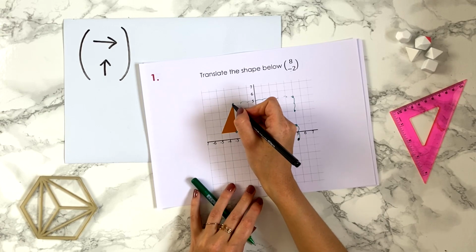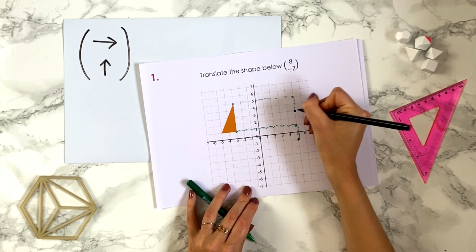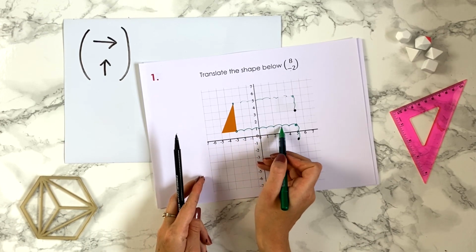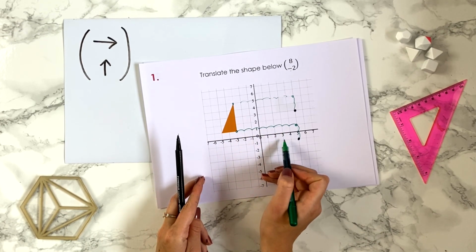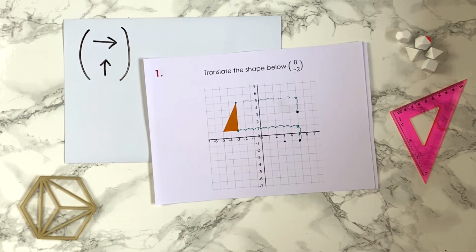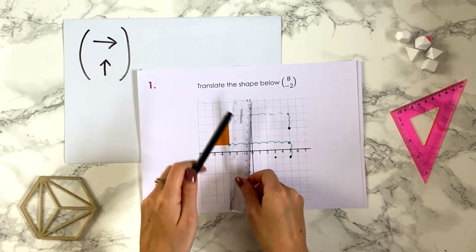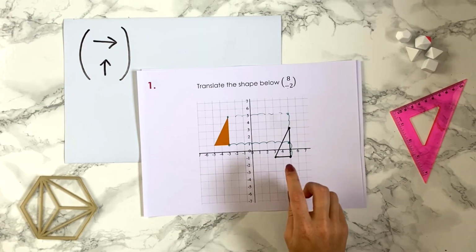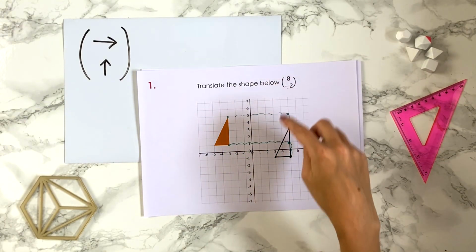So the corner here is going to end up when we move it here. And finally this one, we're going to go 1, 2, 3, 4, 5, 6, 7, 8, and then 2 down, 1, 2, and we end up here. So you can see we've got the corners of our new triangle, now it's moved. So all that remains to do is to join it up to create our new shape. So that's this shape translated, 8 -2.